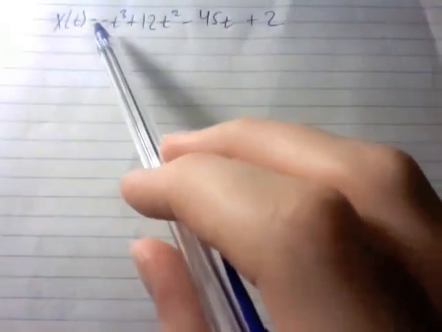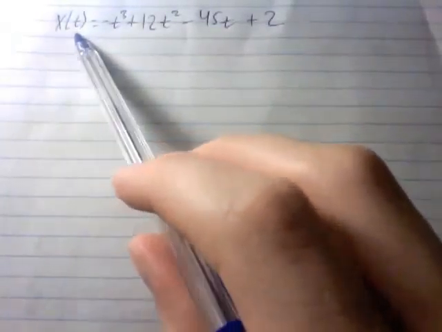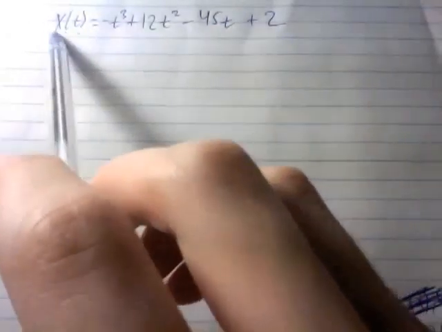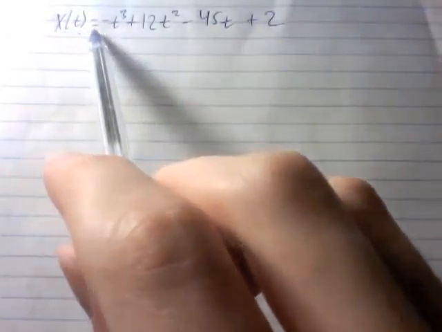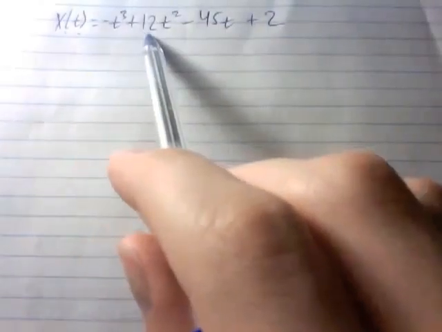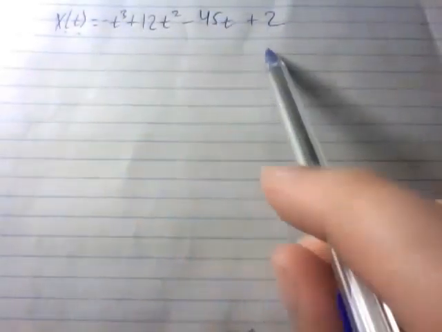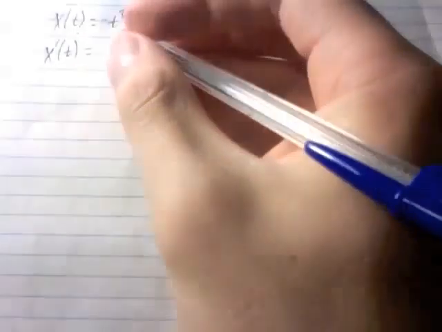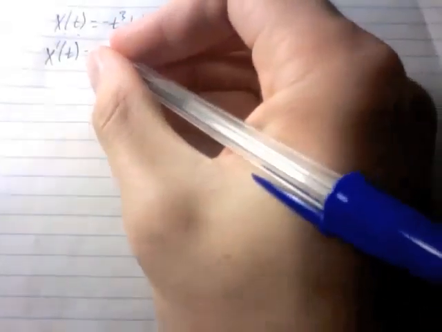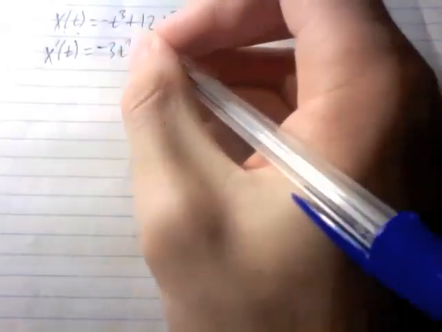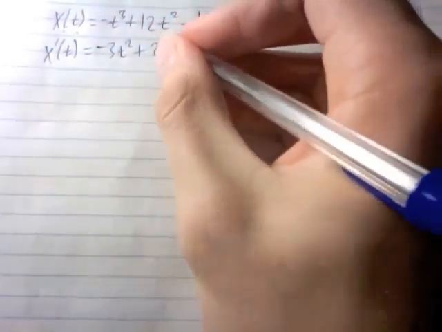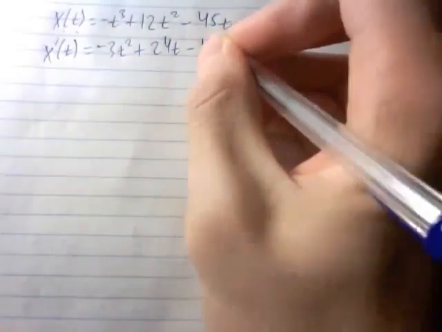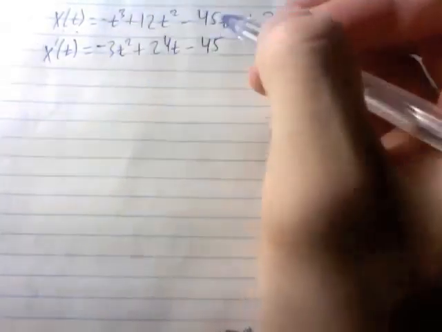Alright, so in this problem we're trying to find the points of inflection, or in this case point of inflection, for this function x of t equals negative t cubed plus 12t squared minus 45t plus 2. And the first thing we're going to do, like in the previous two problems, is find the first derivative of x of t. So x prime of t is negative 3t squared plus 24t minus 45, and we just did the derivative of each term.